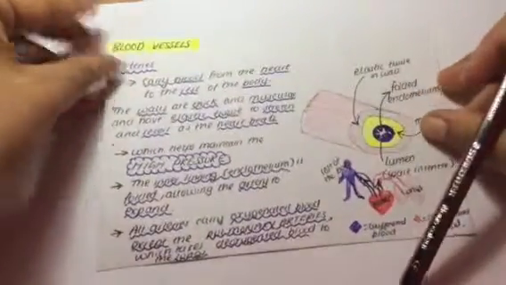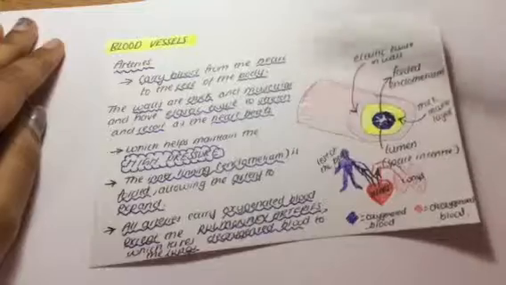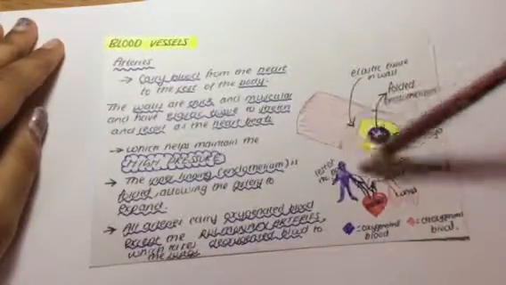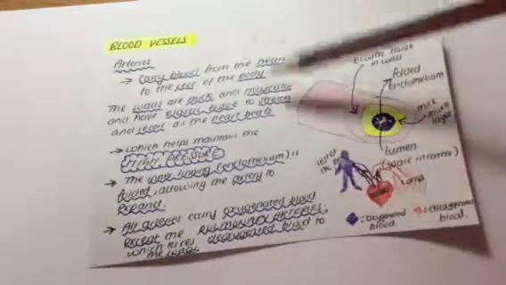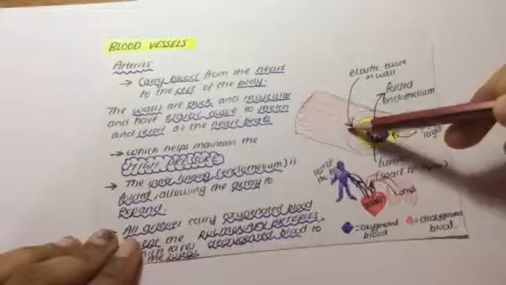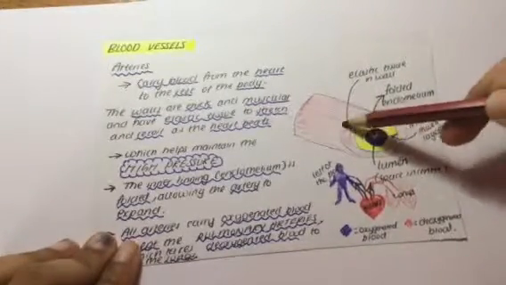If I turn the page over, I'm going to look at the first one. We're going to have a look at these blood vessels. And these blood vessels are the arteries. What they do is they carry the blood from the heart to the rest of the body. And the walls of the arteries are generally quite thick, as you can see here. It's a really bad drawing, but the walls are actually quite thick.